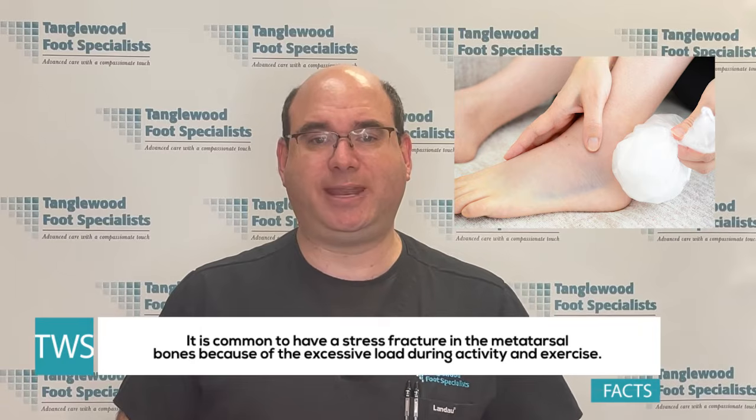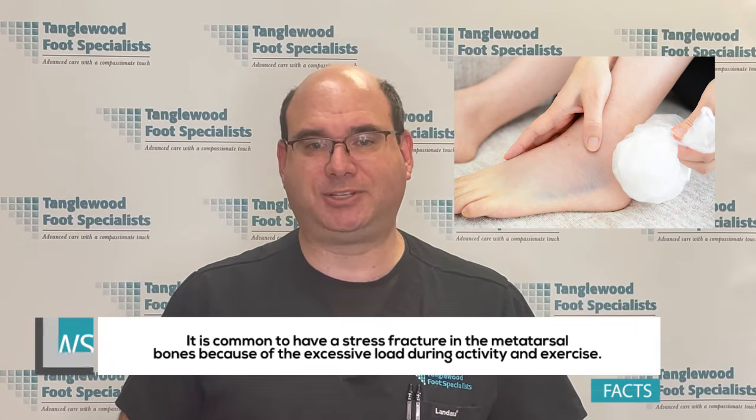The next cause of pain on top of your foot is a tough one. It's a stress fracture. It's common to have a stress fracture in the metatarsal bones because of the excessive load during activity and exercise. In fact, this is one of the greatest dangers of exercising on a harder surface. A stress fracture is a break in the bone that is not displaced. Sometimes it's referred to as a hairline fracture, but don't let that make you take it any less seriously than any other type of broken bone.